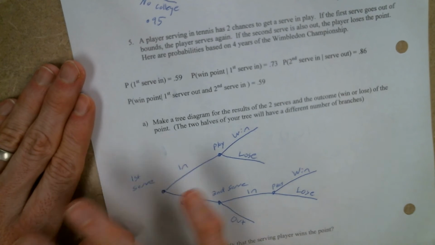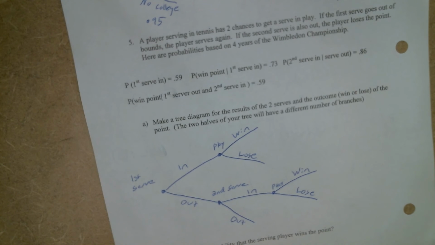All right, so this is kind of running through all of the different possibilities. Your first serve is either in or out. If it's in, you either win or lose. If your first serve is out, your second serve is either in or out. And if it's in, you either win or lose. Now, let's actually attach the numbers to these.